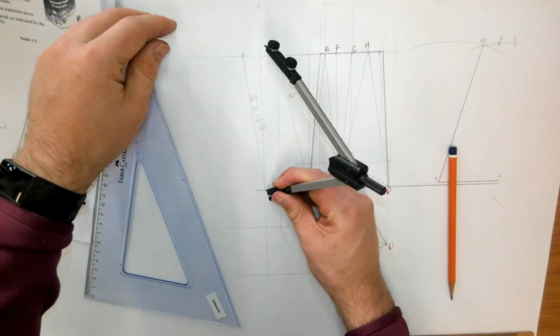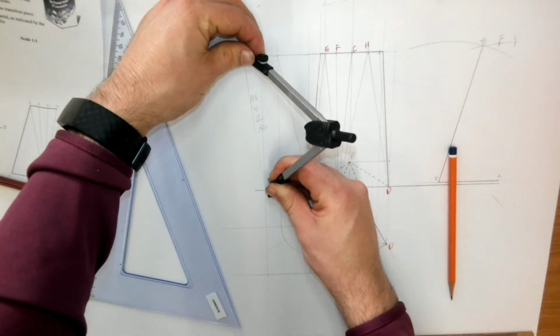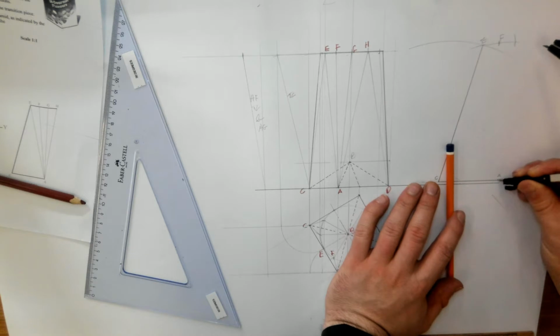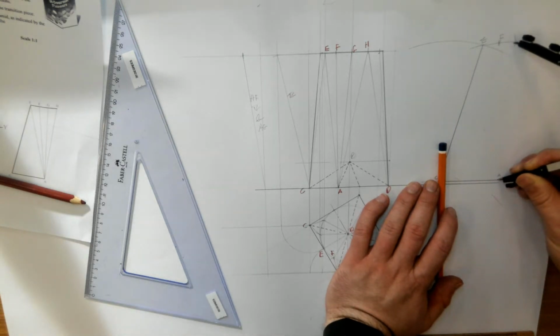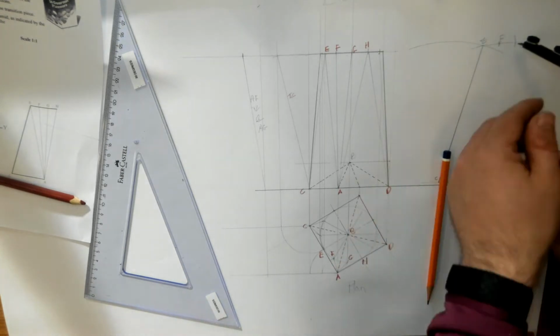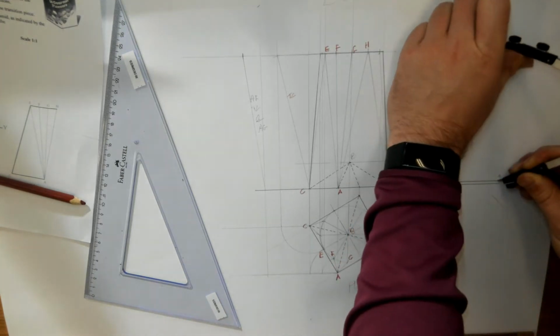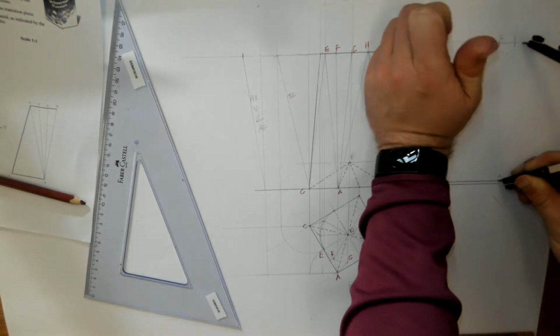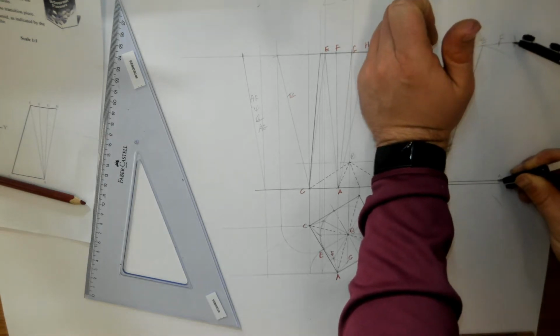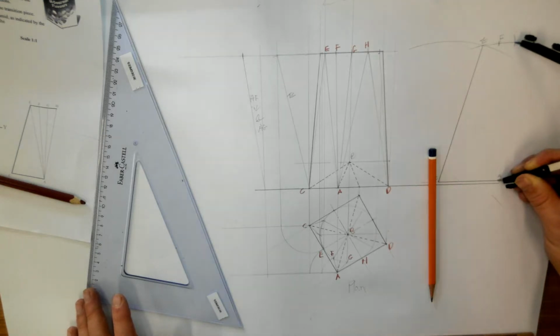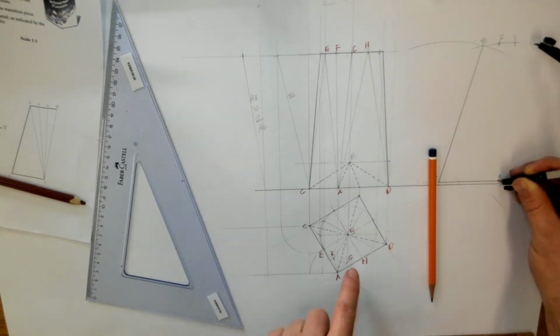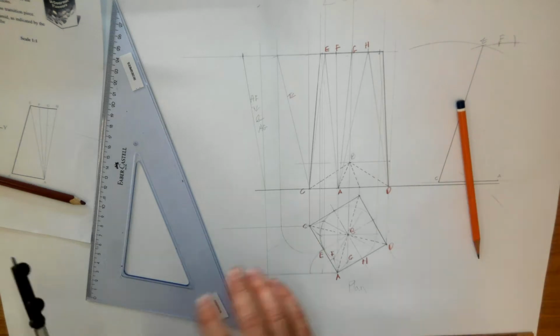So we're going to reset our compass there, and we're going to swing our arc from A. Okay, now sorry, I don't think A to G is the same as A to F, so I'm just going to test that.